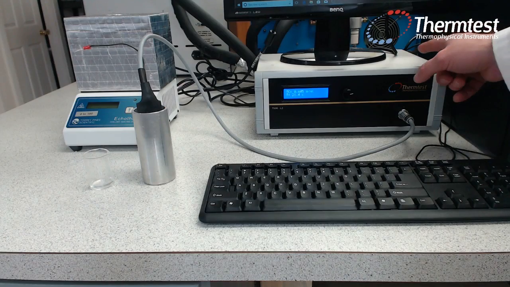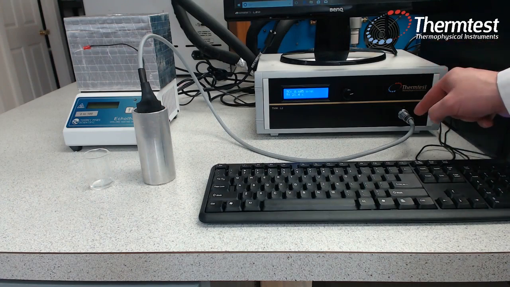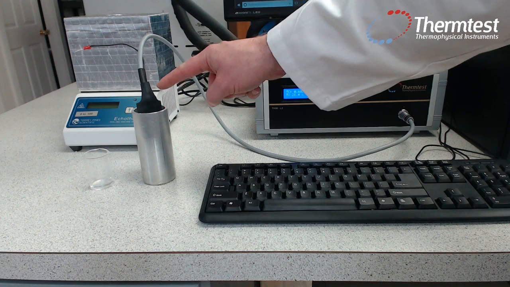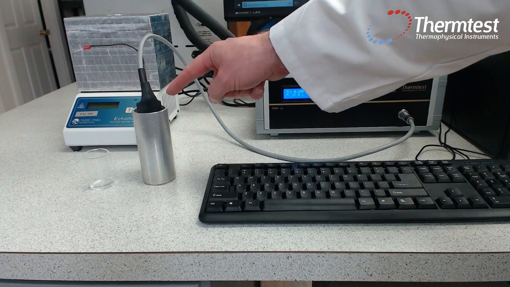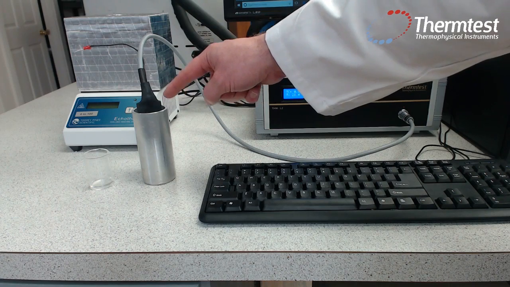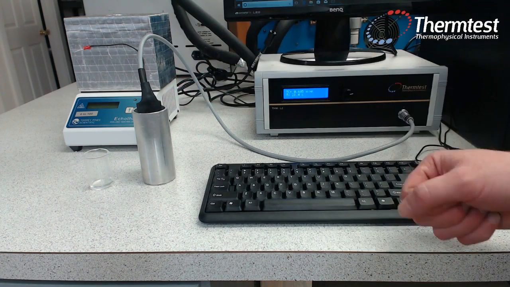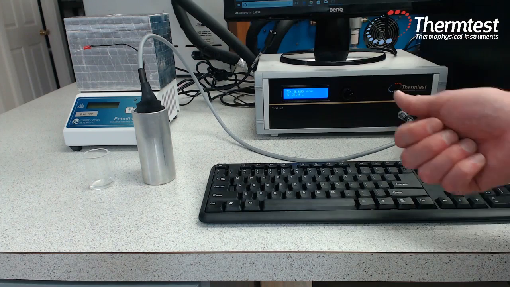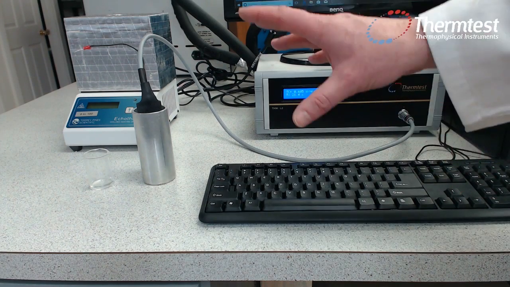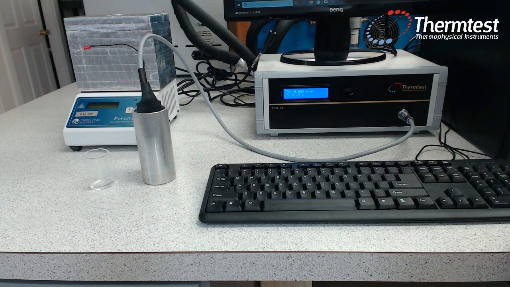So here's the THW controller. Plugged into the THW controller is a THW sensor. Now we have this immersed in the small volume liquid cell that comes with the instrument. As we don't want to disturb the sample in advance of the measurement, I'll disassemble this after we make a measurement to show you how the sample is configured. So now that our sample is configured for measurement, let's go ahead and make a measurement.